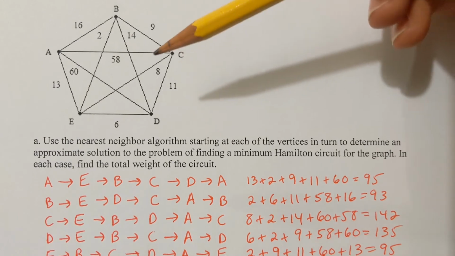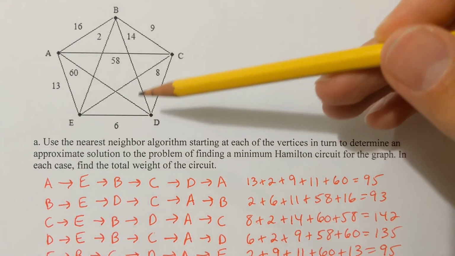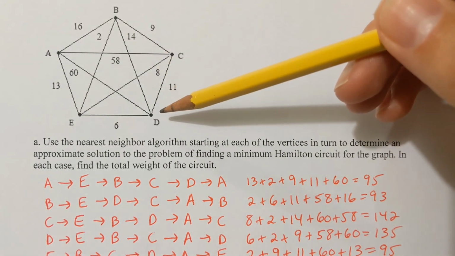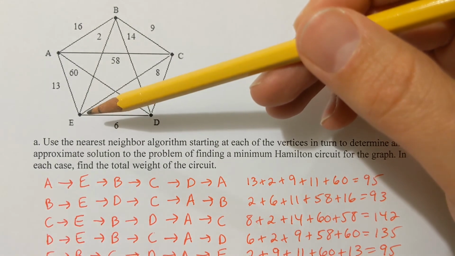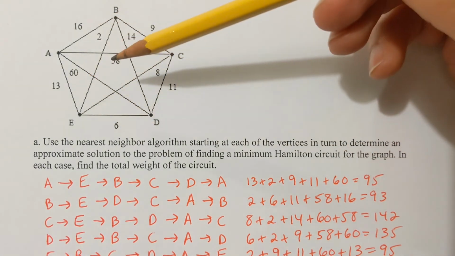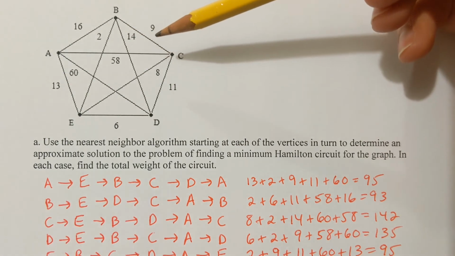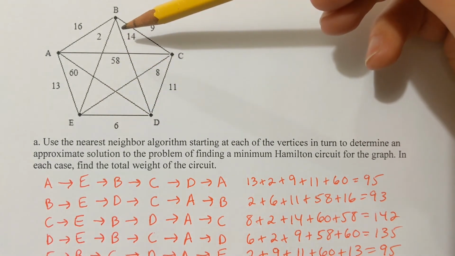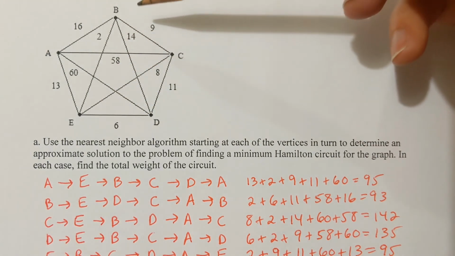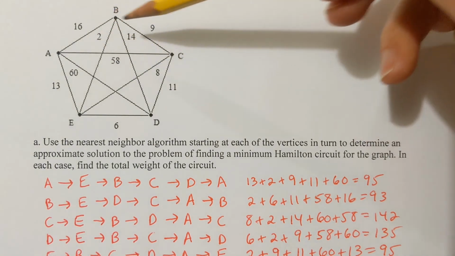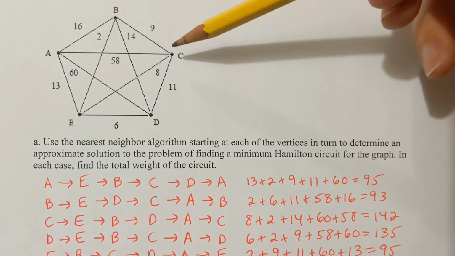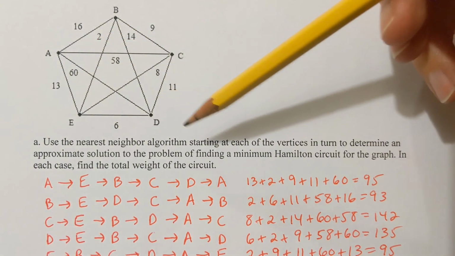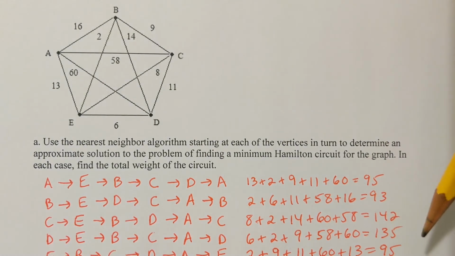Okay, from D, let's see, 6, 60, 14, and 11. So from D, I got to go to E. From E, looking at 13, 2, or 8. Okay, so 2. So it's D to E to B. And then from B, either go to A or C. So 16 versus 9. Okay, so go to C. C to A, and then back to D. Okay, so that would be 135 is the total there.